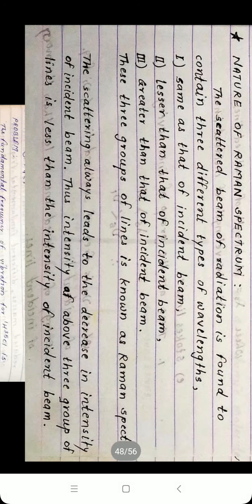That is, the group of all three types of scattered light rays in total has less intensity than the incident beam, because the intensity is scattered, and therefore the intensity of the scattered radiation is always less than the intensity of the incident light radiation.